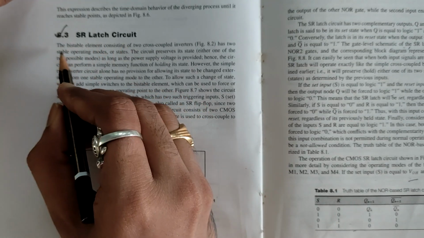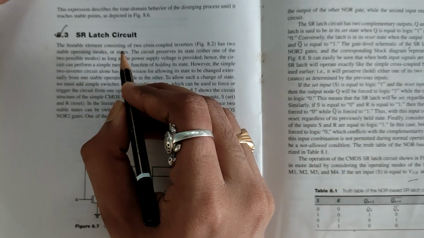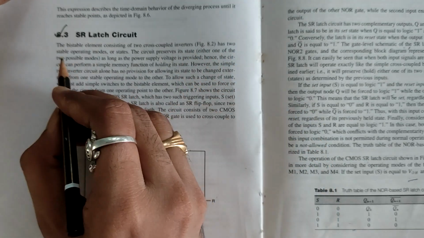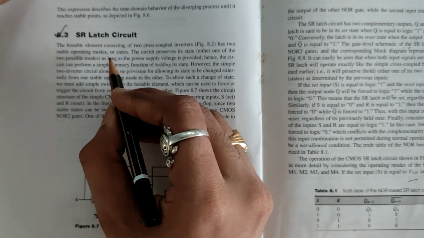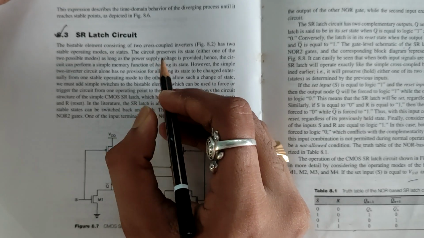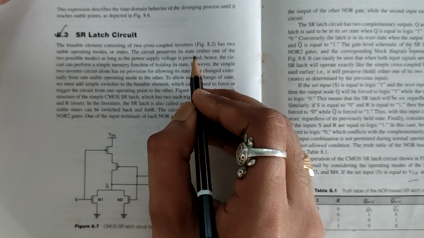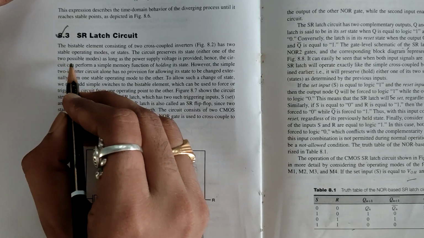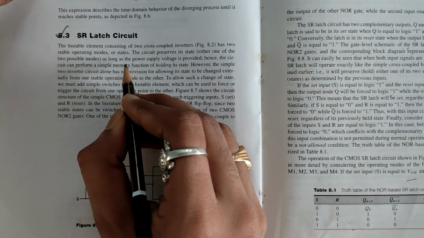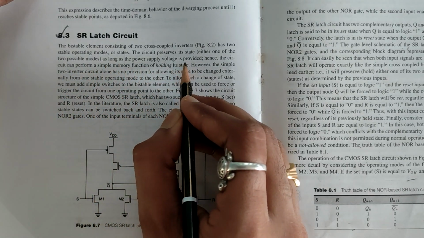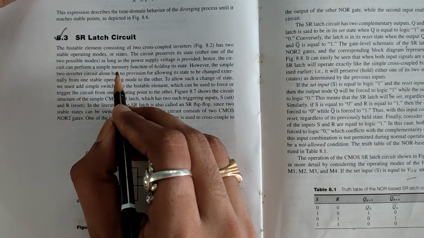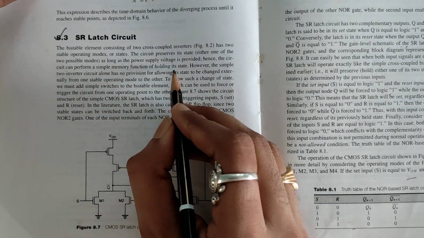SR latch circuit. The bistable element consisting of two cross-coupled inverters, shown in the figure, has two stable operating modes or states. The circuit preserves its state, either one of the two possible modes, as long as the power supply voltage is provided. Hence, the circuit can perform a simple memory function of holding its state.